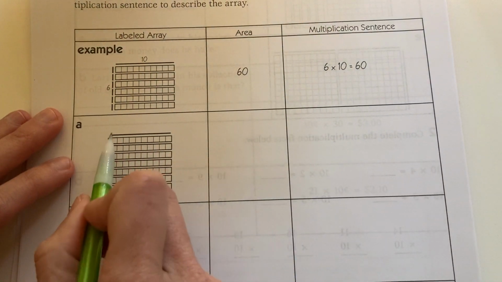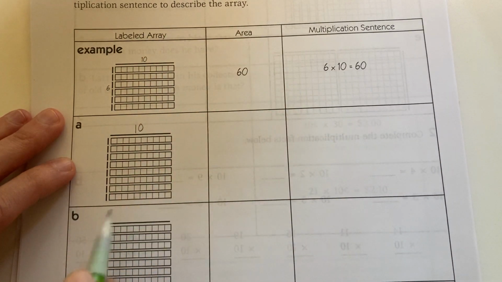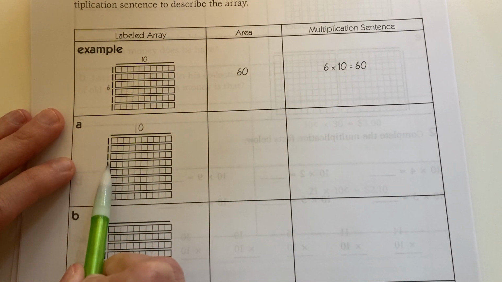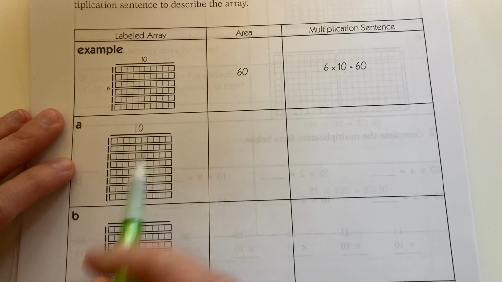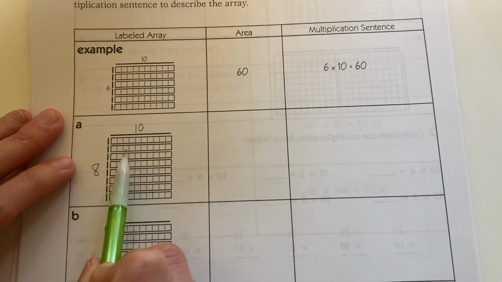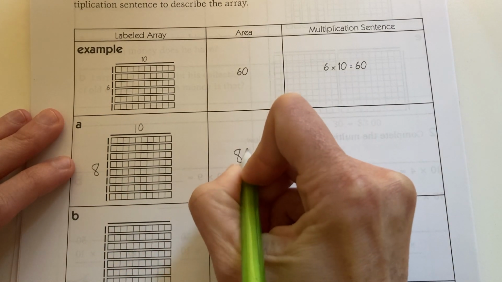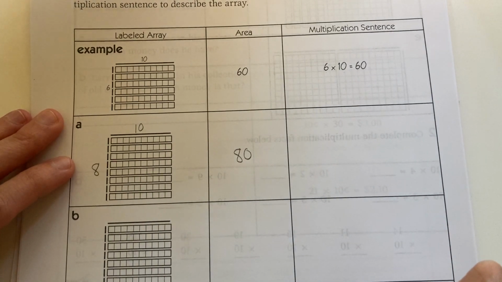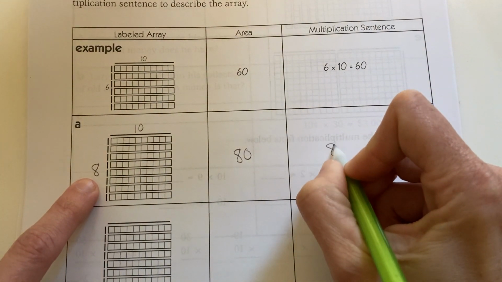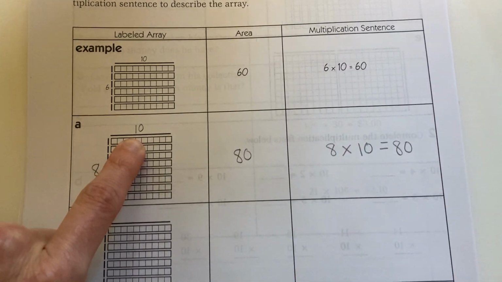Okay, so when I see a solid line, I know that's a 10 stick. So I'm going to say that's 10, and this side is 1, 2, 3, 4, 5, 6, 7, 8. So there's 8 rows of 10. 10, 20, 30, 40, 50, 60, 70, 80. Okay, so the area is 80. So the way I could write that is 8 times 10 equals 80.